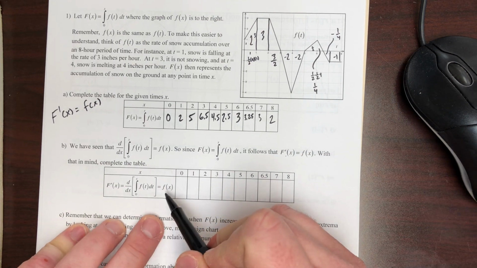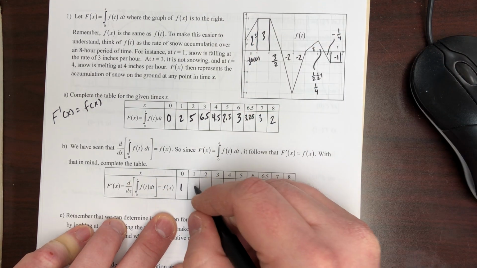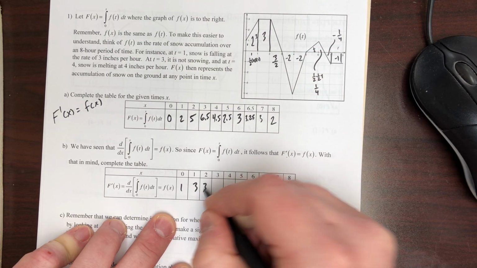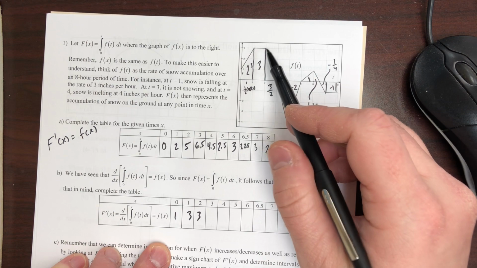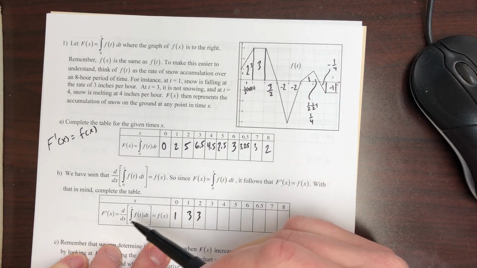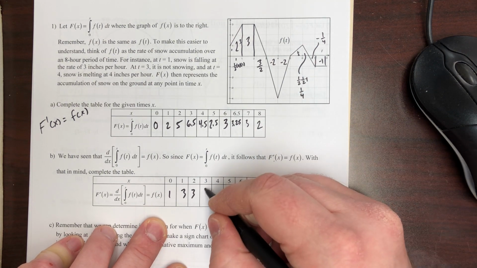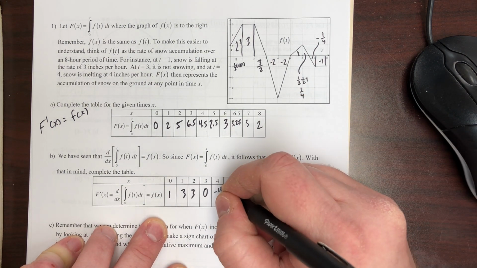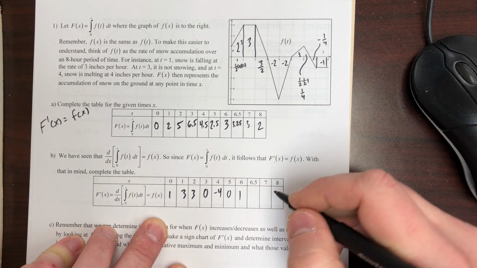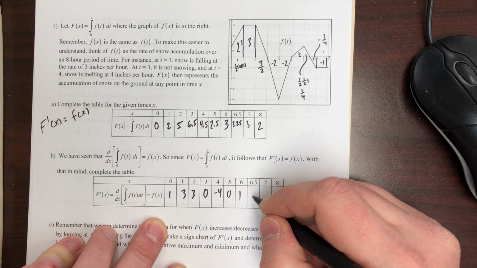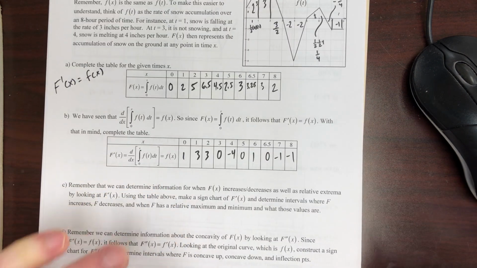So this crazy mess is just 1, 3, 3. I'm literally just getting the y values from here, and that would be the derivative of our big F. At 3, we're 0. At 4, we're -4. At 5, we're 0. At 6, we're 1. At 6.5, we're at 0. At 7, we're at -1. And at 8, we're at -1.